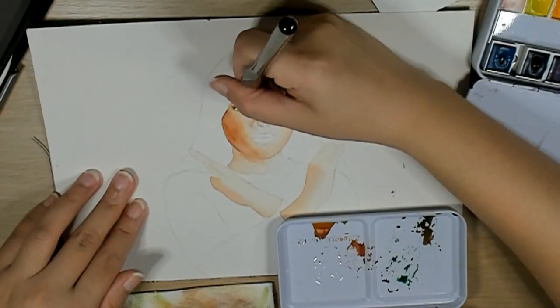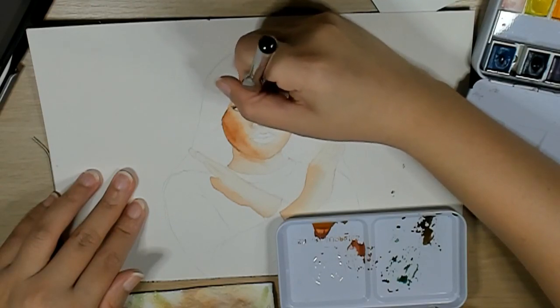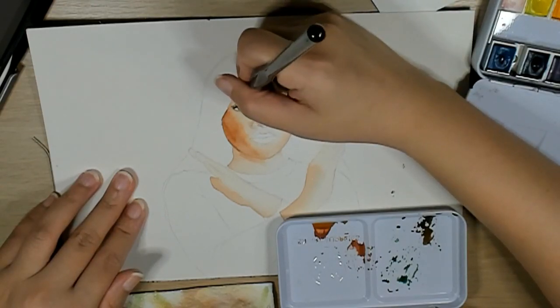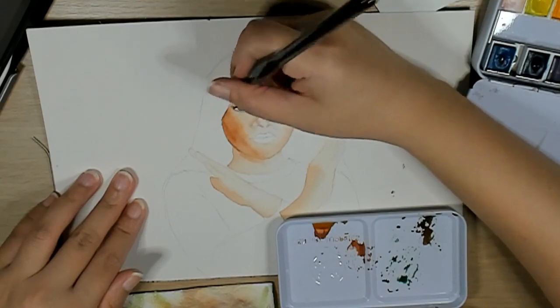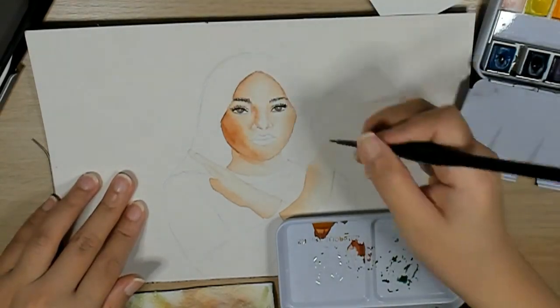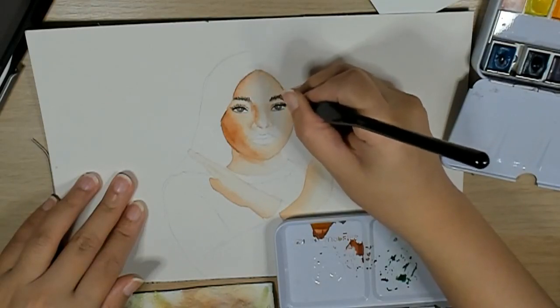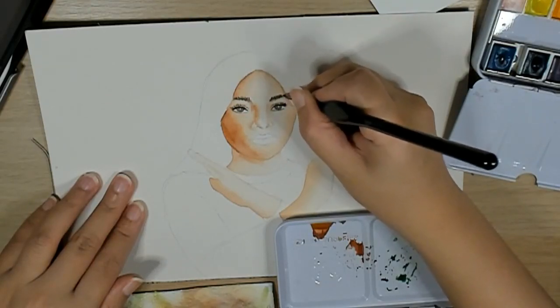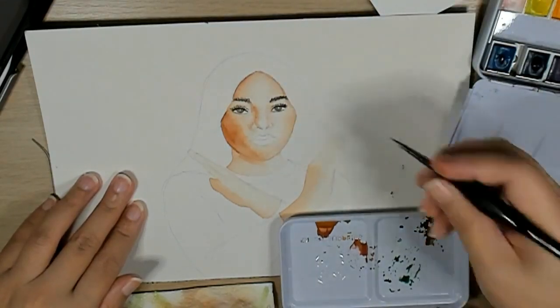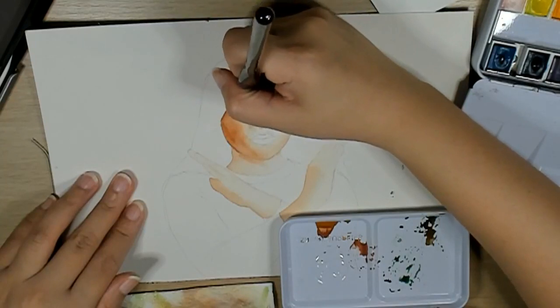So this way you can control how the lashes look. And again, depending on the look that you're going for, you can layer as much as you want or as little. So if you're going for sparser lashes, then do it slowly, take your time so that you don't go overboard.